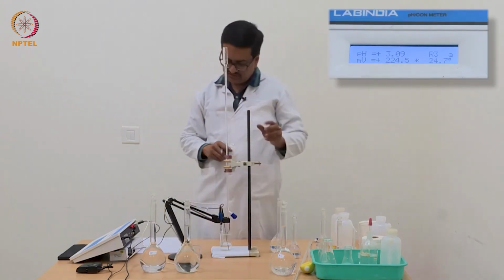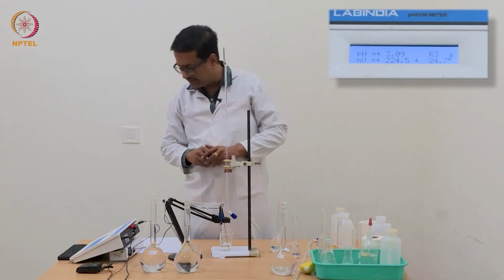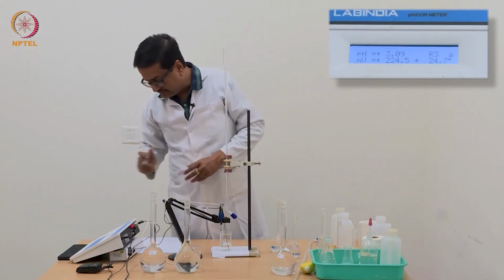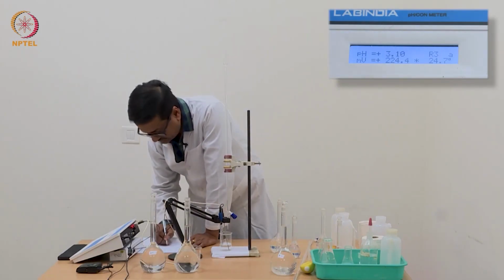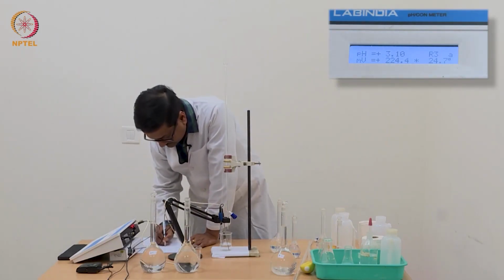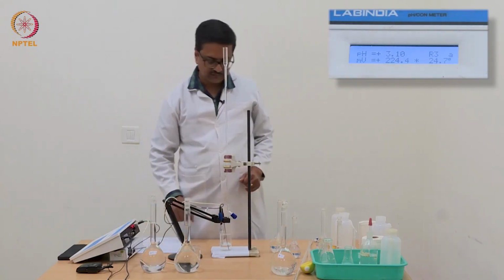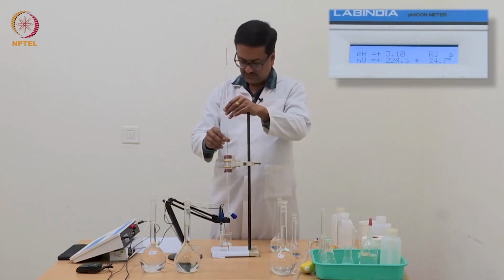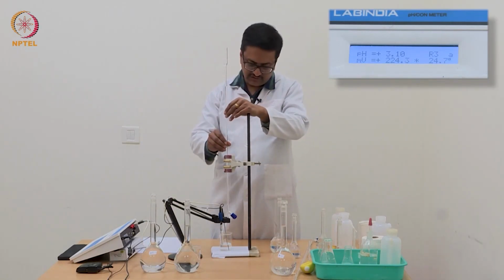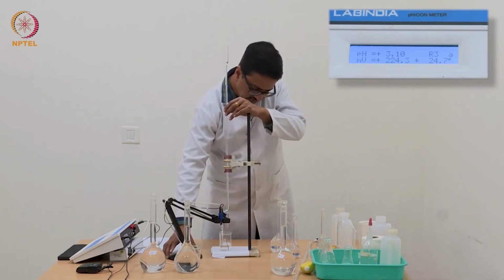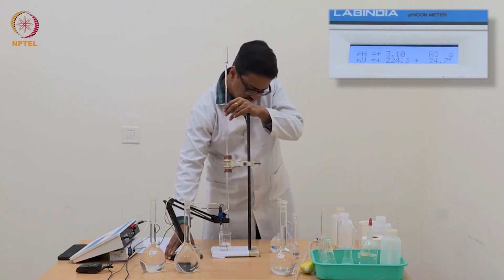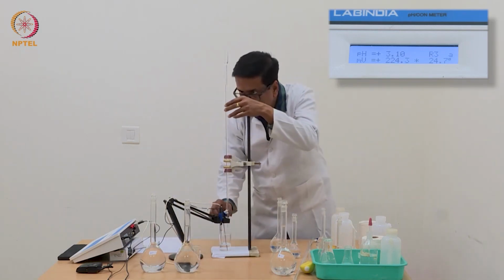Now we have reached 0.34 ml and we can see that the pH has increased to 3.10. So the increase is continuous and in a regular manner.